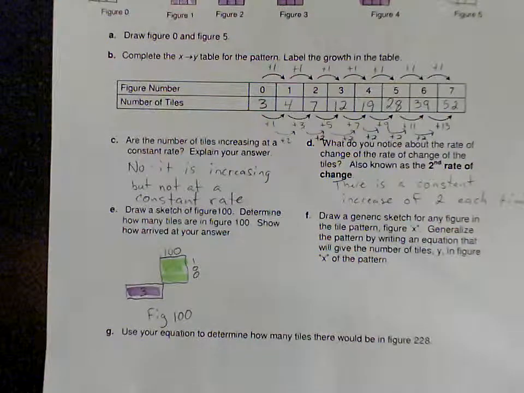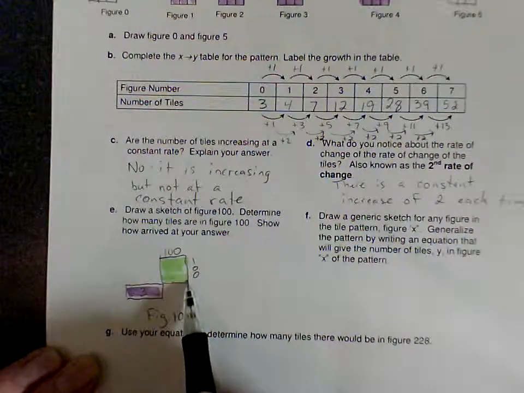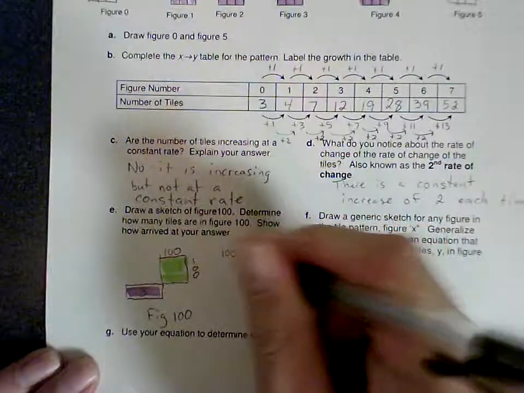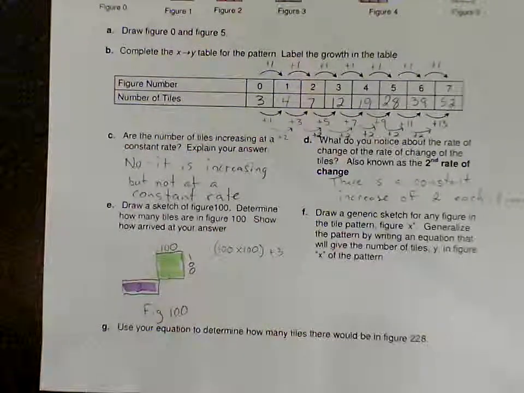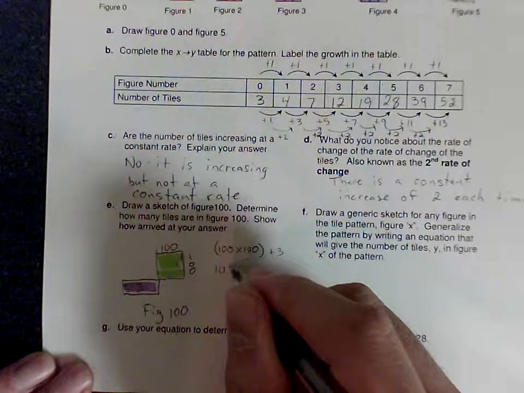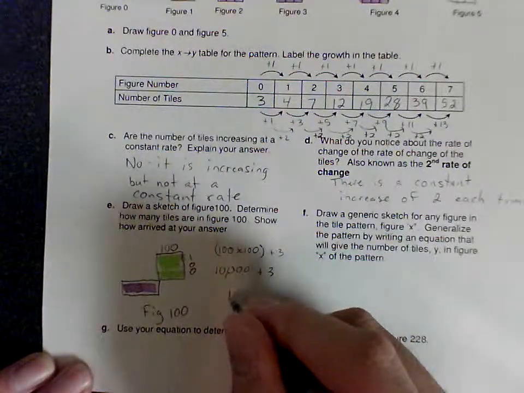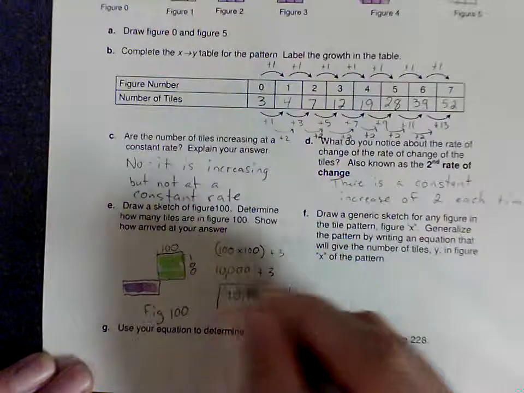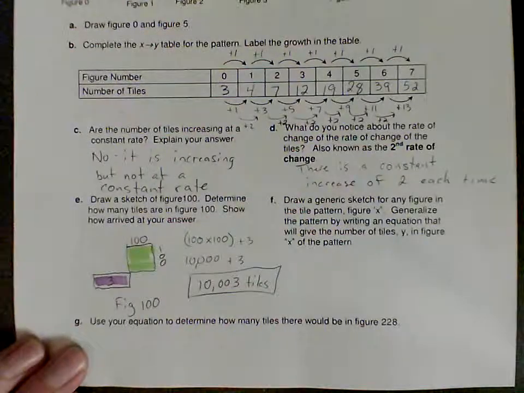And then it does want us to determine how many tiles are in figure 100. So remember, when we have a square, you guys know how to find the area of the square. It's base times height, right? So we're going to do 100 times 100, and then we're going to add those 3 squares on at the end. 100 times 100 is going to be 10,000 plus 3. So we're going to have 10,003 tiles. Once again, please do not try drawing 10,000 tiles.